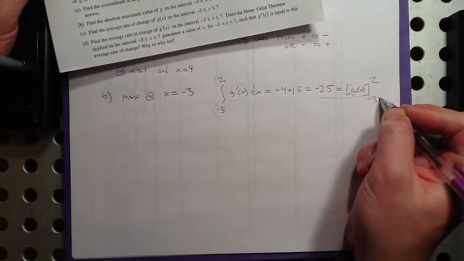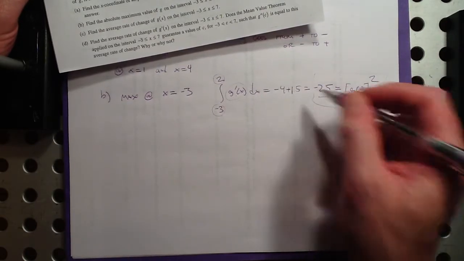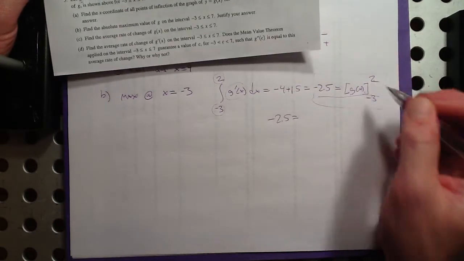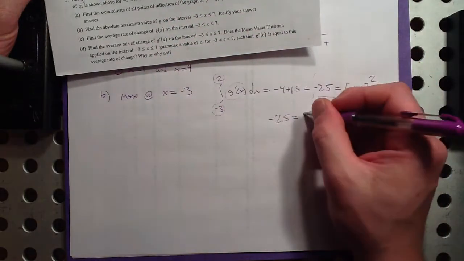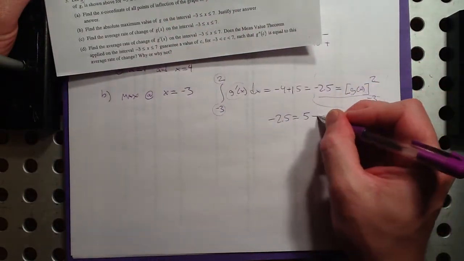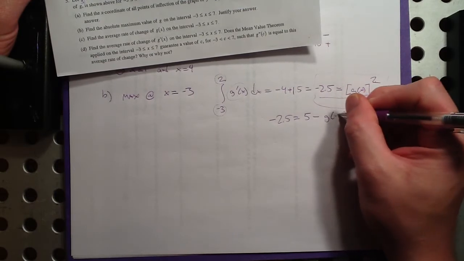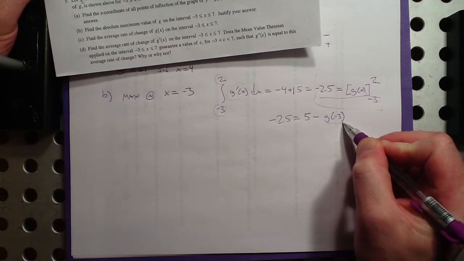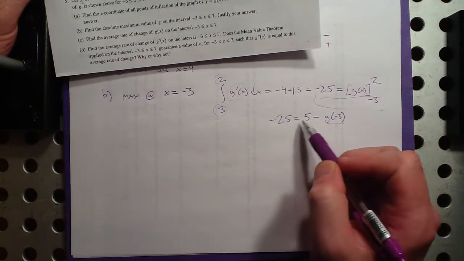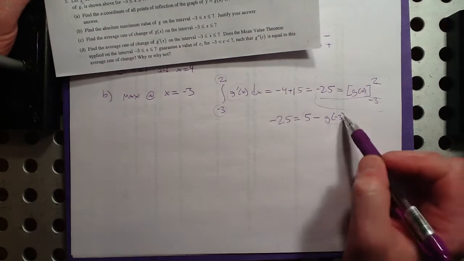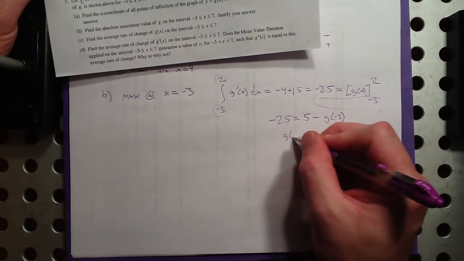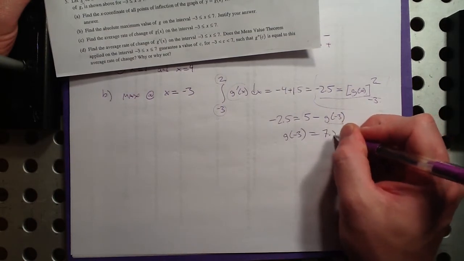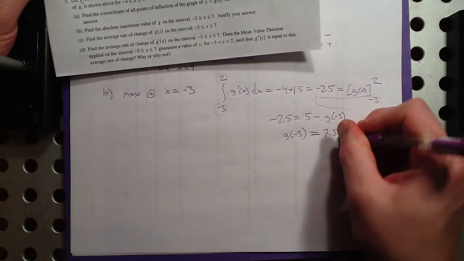And focusing on that part of the equation right here, it's going to be -2.5 is equal to g of 2, which is 5, minus g of -3, and that's the maximum value that we're interested in. So, subtracting that over, actually, let's add this and then add that. So it looks like g of -3 would be equal to 7.5. That is the absolute maximum.